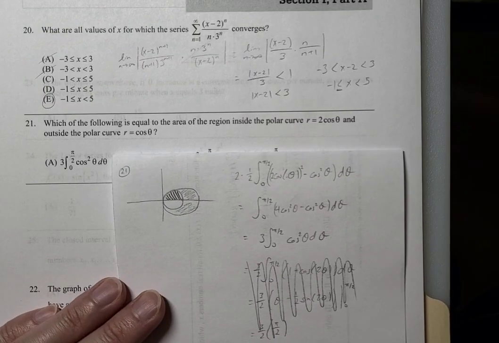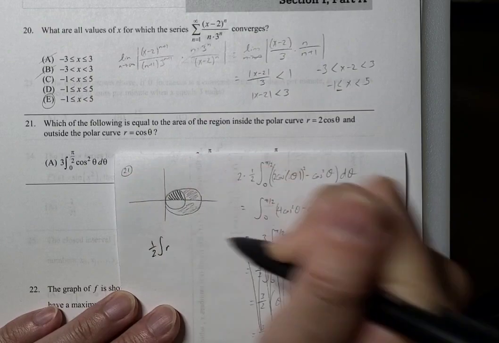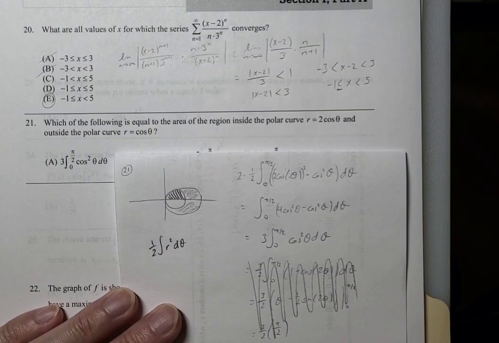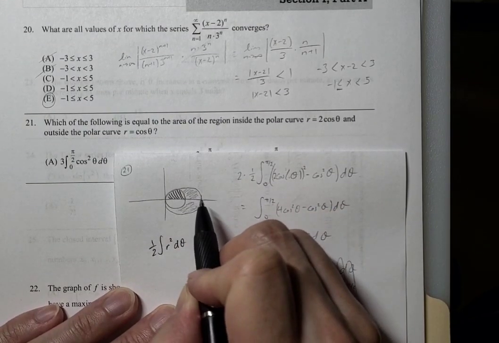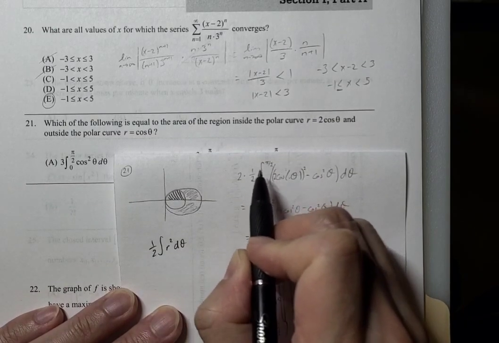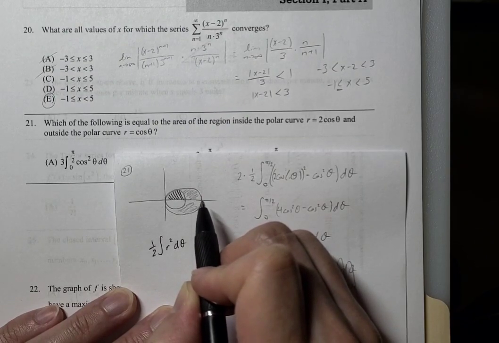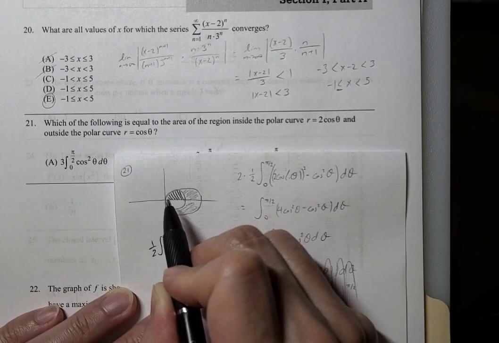So how do we get area? Remember the formula is the area of the sector. Again, I said we can just worry about the upper half and multiply it by 2, so that's where this 2 comes from. Half integral from, well, you can kind of eyeball that when theta is 0, it's over here at the maximum. And when theta is pi over 2, it'll be over here. Same thing for this circle.